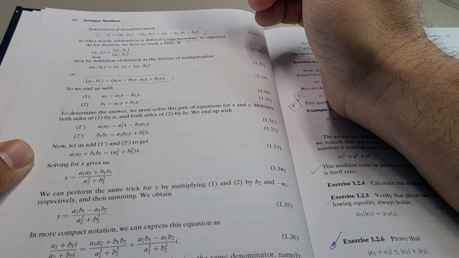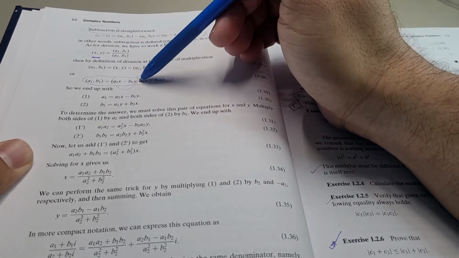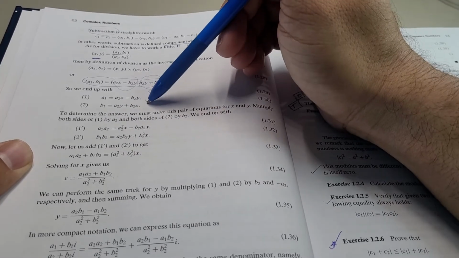All right, so a1 is nothing but the first term and b1 is nothing but the second term. All right, and that's exactly what it says here.